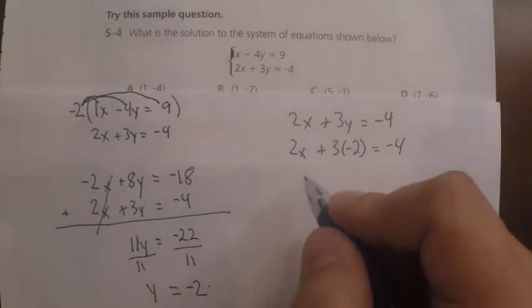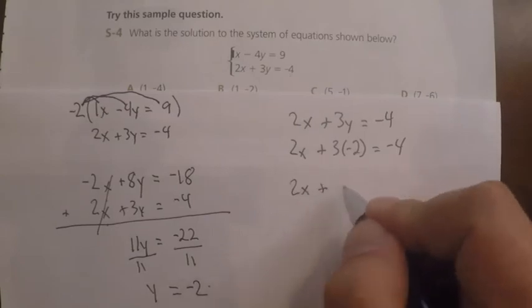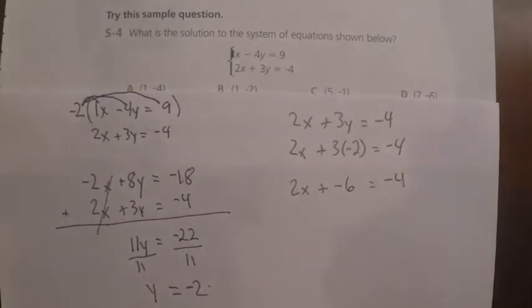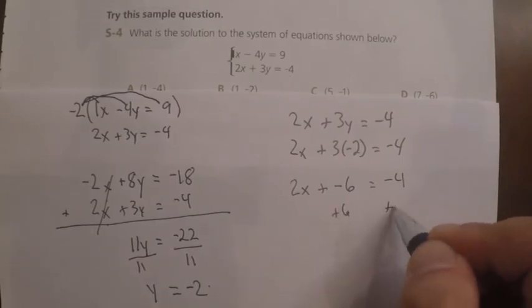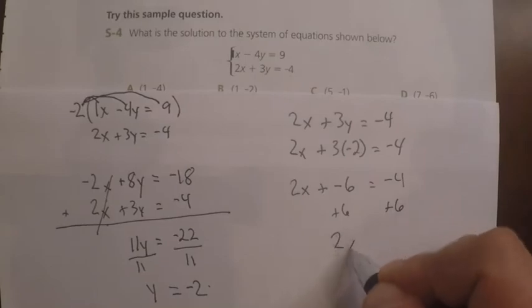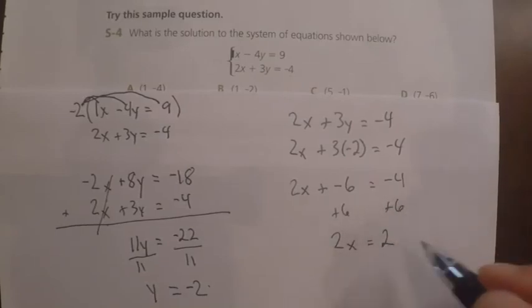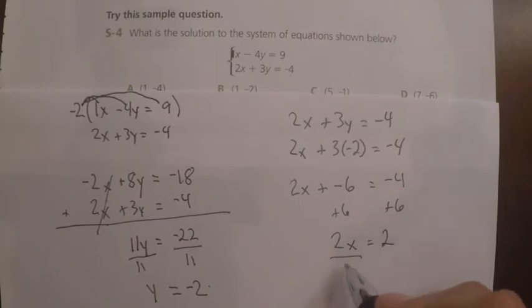So now we simplify the left side. 2x + -6 = -4. If we want to get rid of this -6, we add 6 to both sides. And we get 2x = -4 + 6, which is +2. Divide both sides by 2, x is equal to 1.